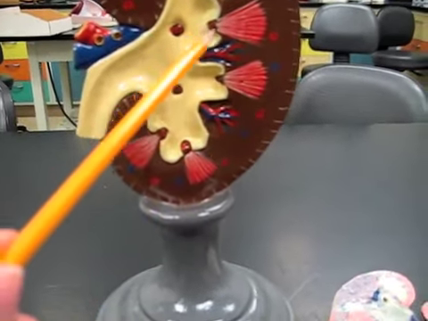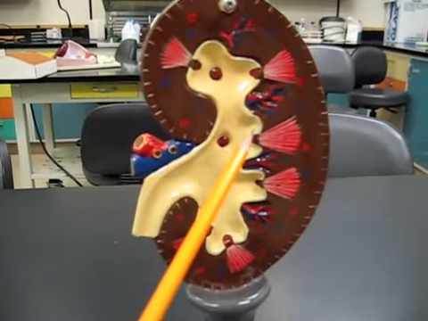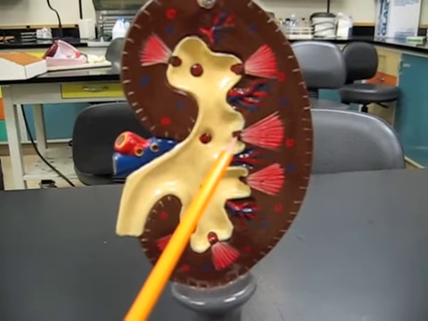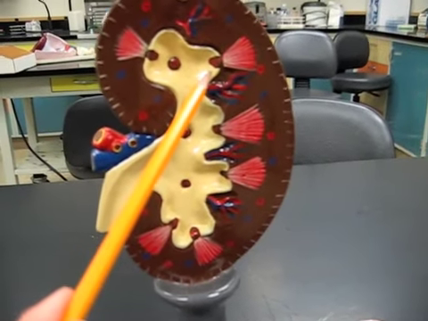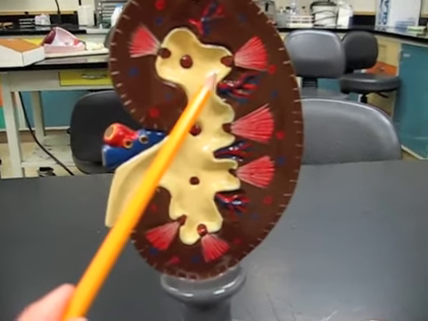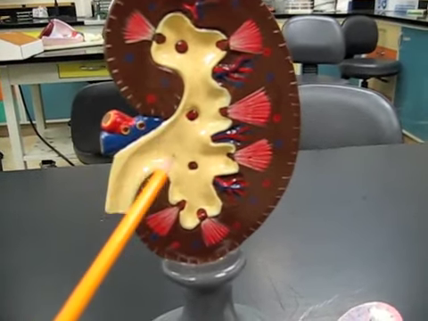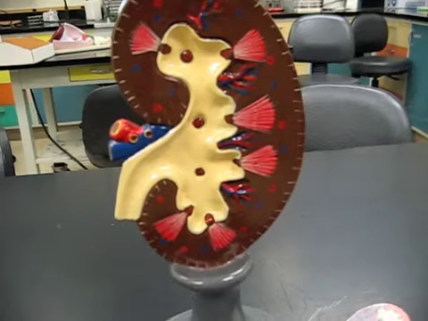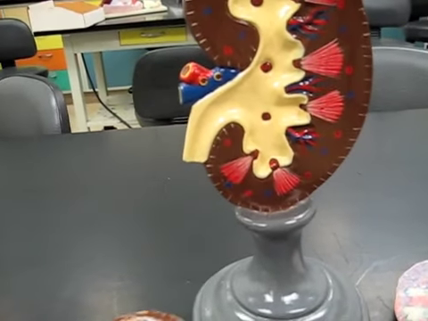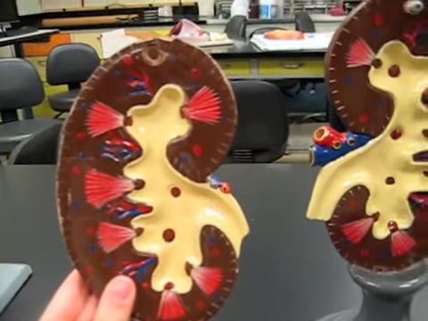And those, at the base of them, of course, you have the renal papilla. Those drain into calyces, so you have minor calyces, where two minor calyces come together, you form a major calyx, and those drain into the renal pelvis, which then goes out into the ureter. Here is the counterpart for that kidney, so you can see all those structures again.